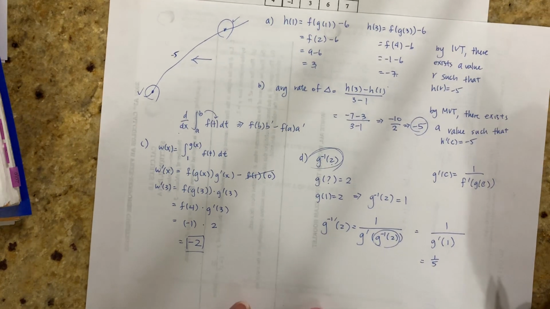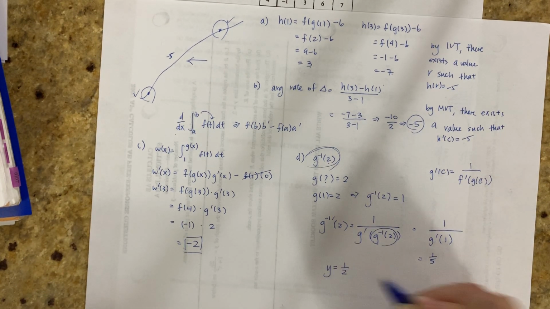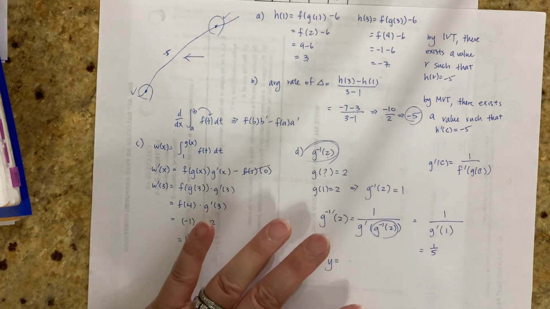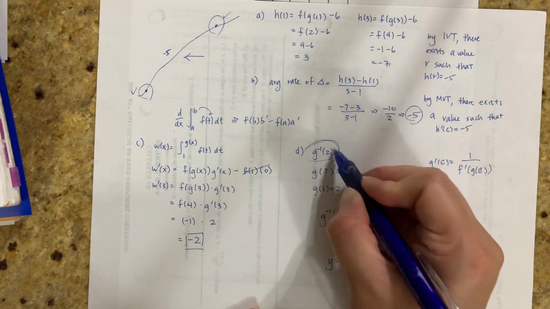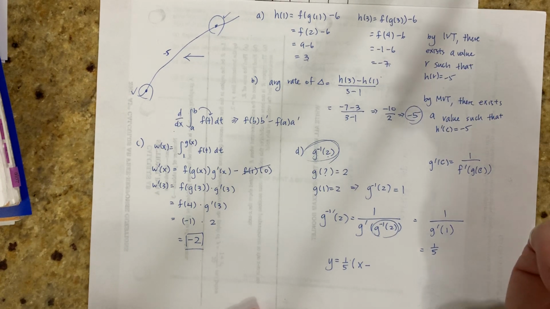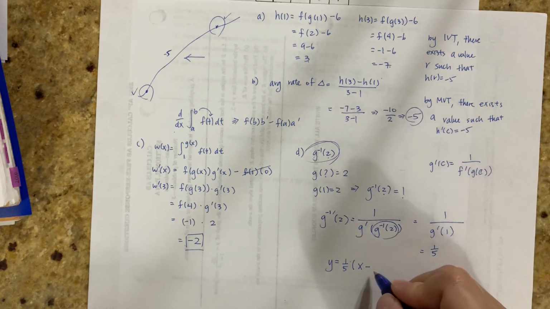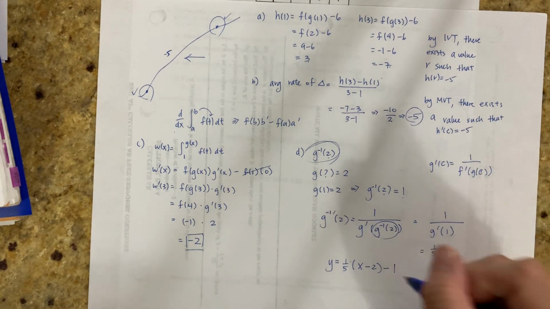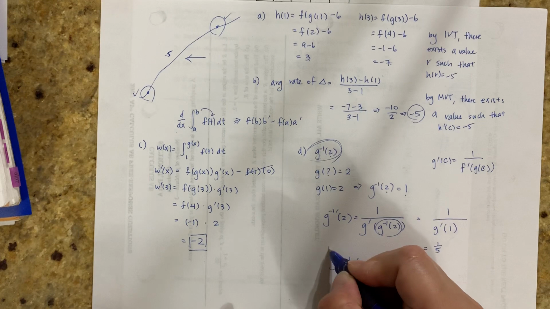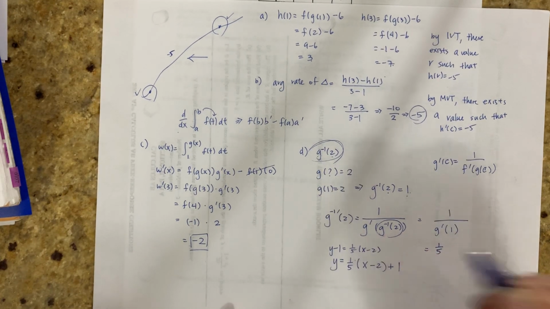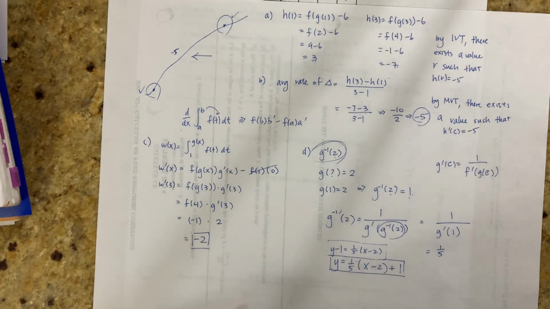All right, so how does that help us? We want to write the tangent line, so this is my slope. So the tangent line is y equals m, oops, not 1/2, sorry. You want the slope of 1/5 times x minus, well, my y value, this is going to be the tangent line to the inverse. So my x value is going to be 2, my y value is 1. Because if you're using the point slope formula, it's going to be y minus 1 equals 1/5 times x minus 2. So either this equation or this equation is okay. All right? Okay, that's it for number 3.